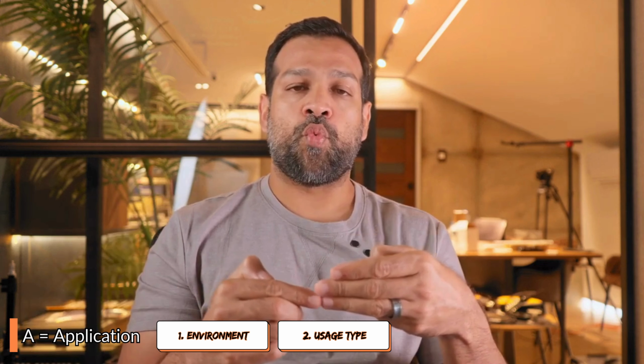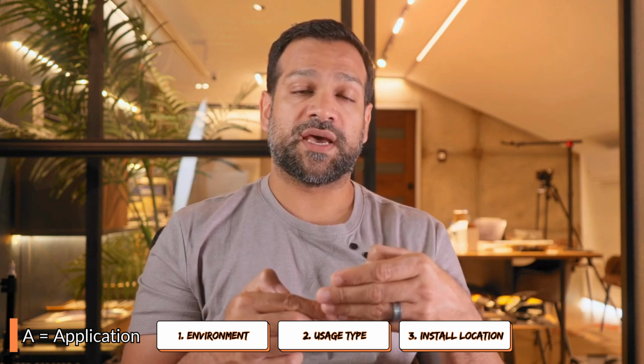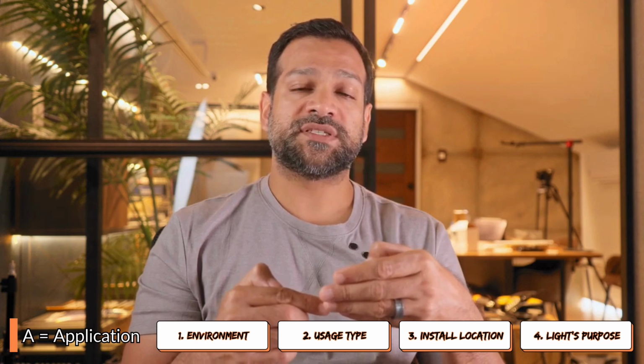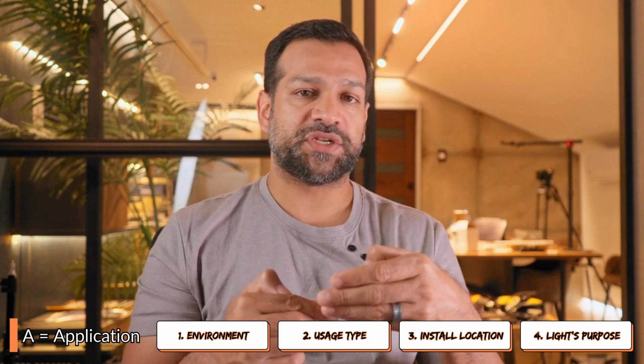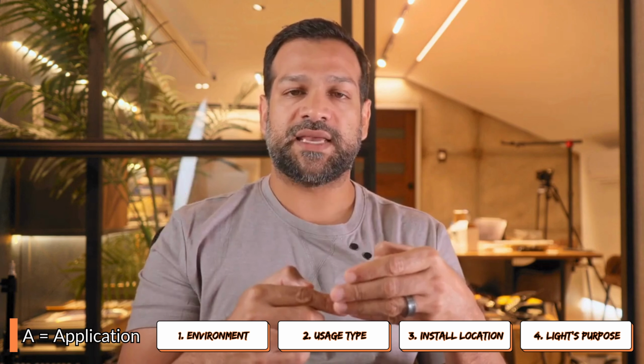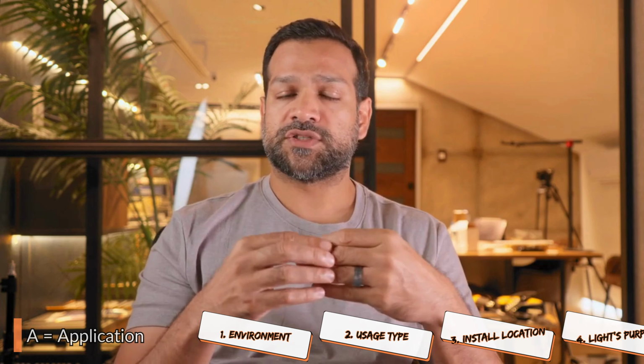Then we're going to look at where it's being installed. And then finally, we're going to be looking at what is the direct application of the light. What is it being used for? Is it being used for a kitchen? Is it being used for a closet? Is it a ceiling abstract linear design? So in the application, we look at these four criteria. So let's get into it.